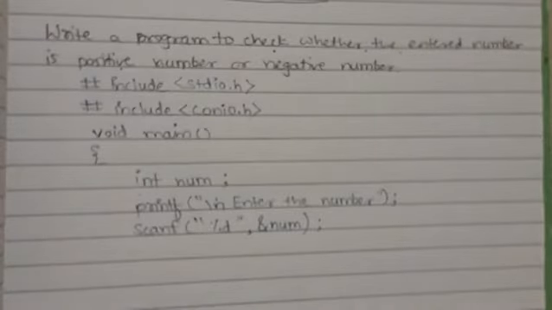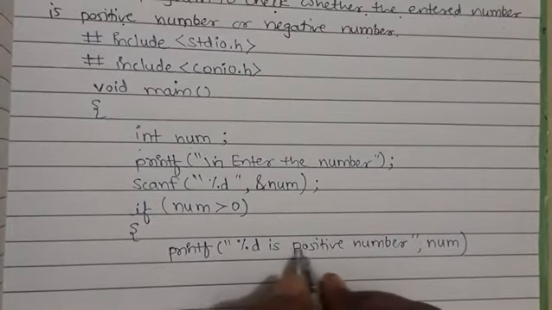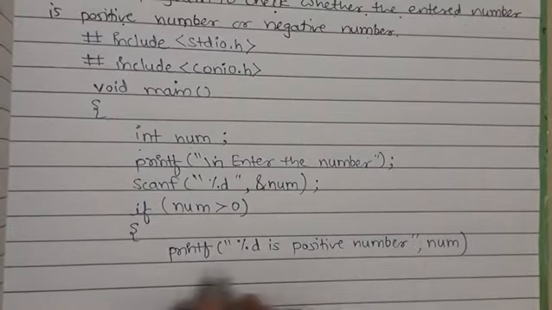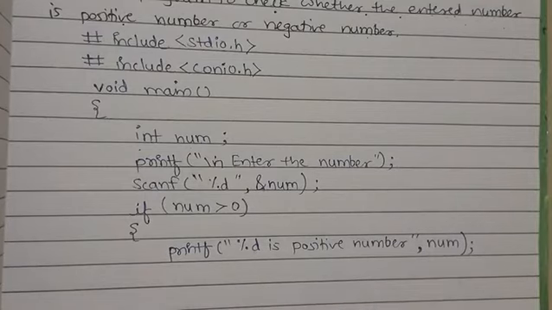%d is positive number. So here this %d should print the value of num. Therefore, "%d is positive number" should be in double quotes. After that the comma should be there, and then here the value of num should be printed. So therefore here num we have written. Now this opening bracket should be closed over here.